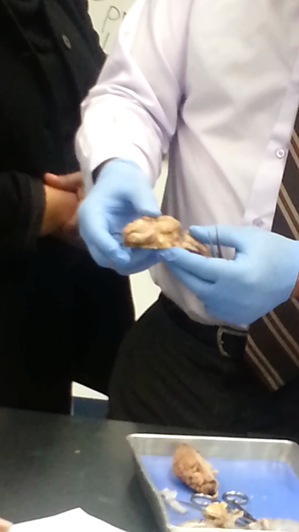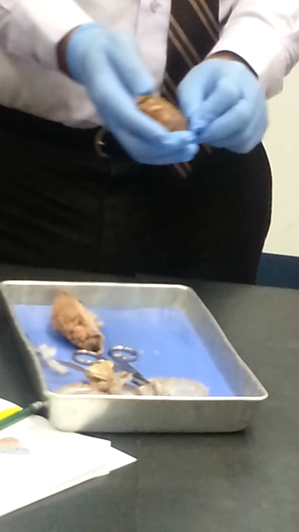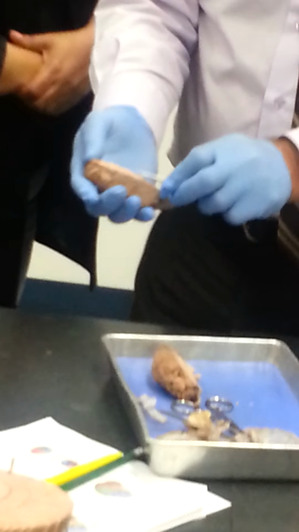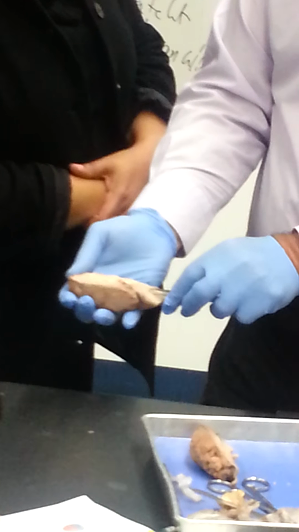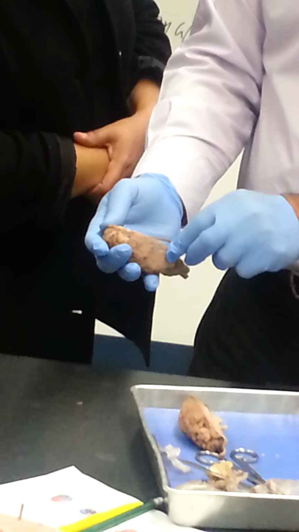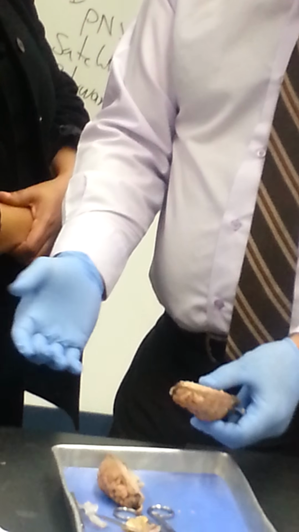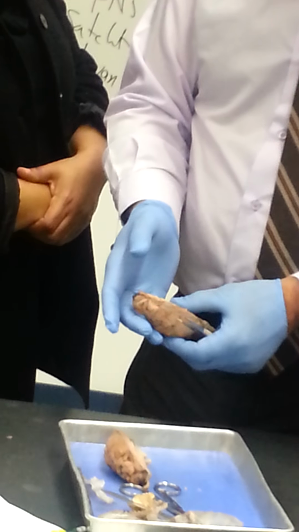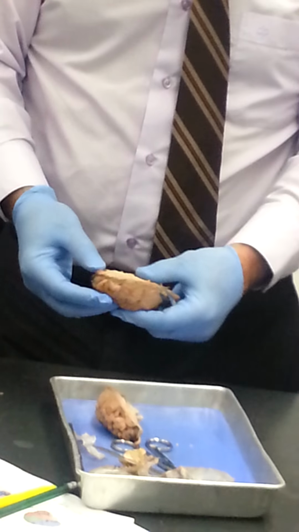Okay? So you have the lateral ventricle. You see that? Yes? And then you have the third ventricle. And then you have your fourth ventricle. Inside these ventricles you have choroid plexus. And what is choroid plexus? The capillaries, which are covered by ependymal cells, which make the cerebrospinal fluid, are called choroid plexus.